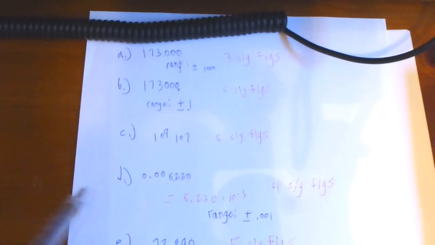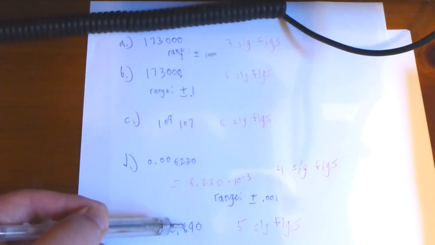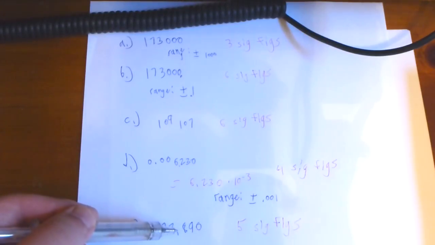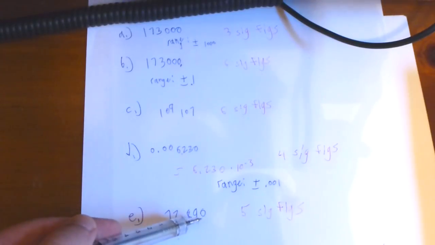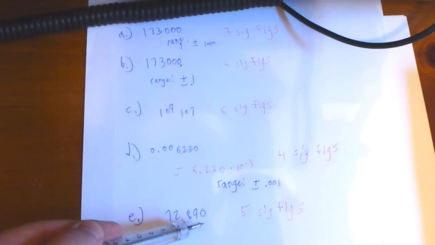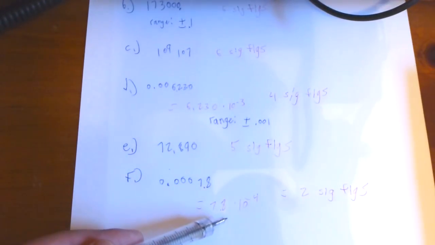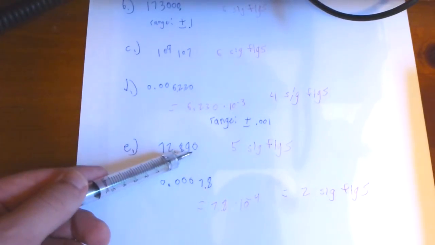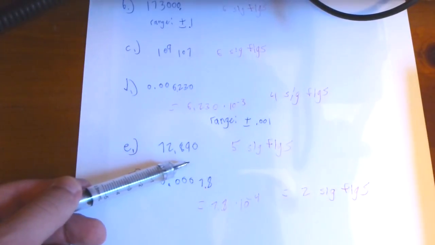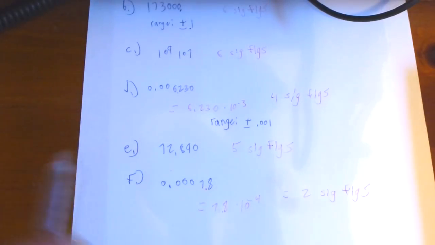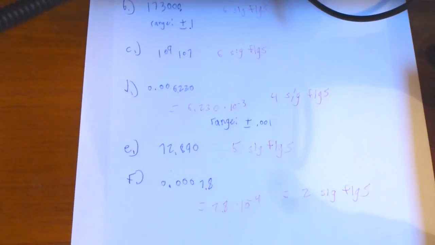However, zeros that come after whole numbers, that come after the decimal, such as this, are significant. They cannot be written in scientific notation, and they also represent a range of plus or minus 0.001 in this specific example. So I hope that made sense, and thank you for watching.